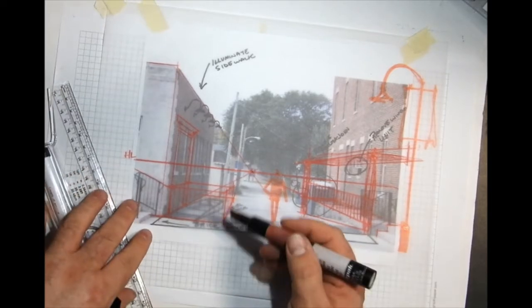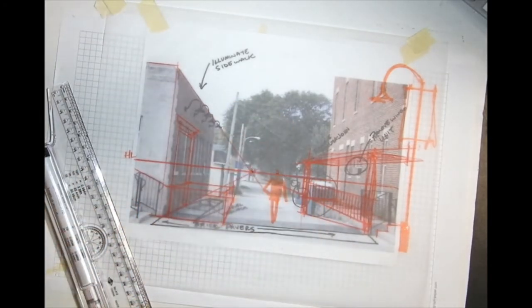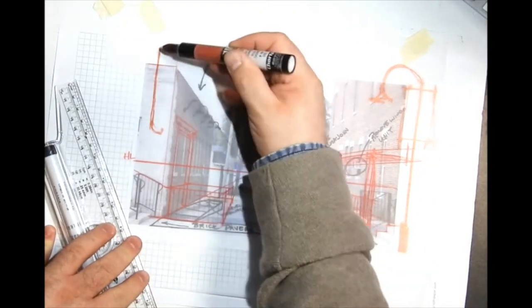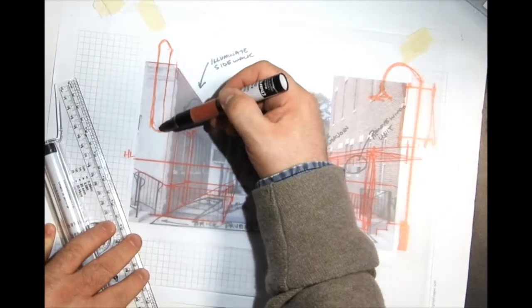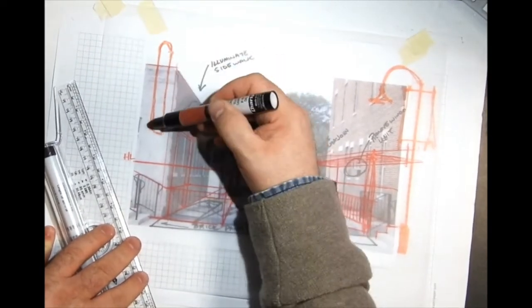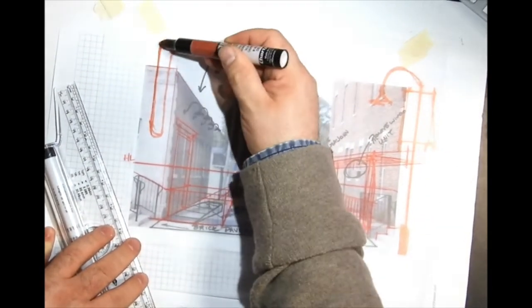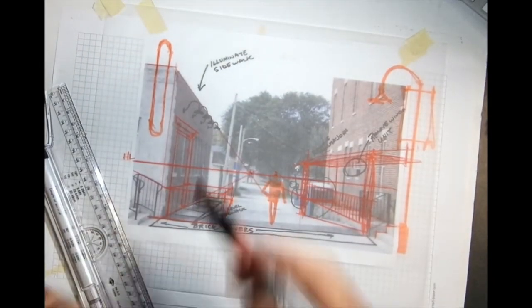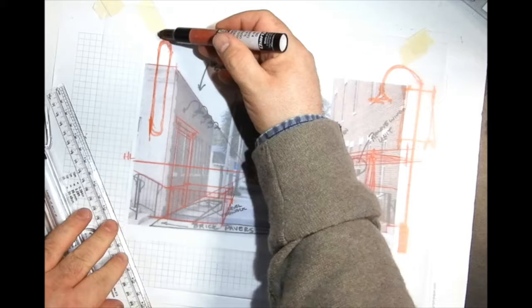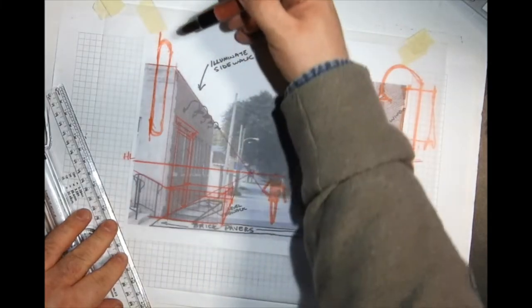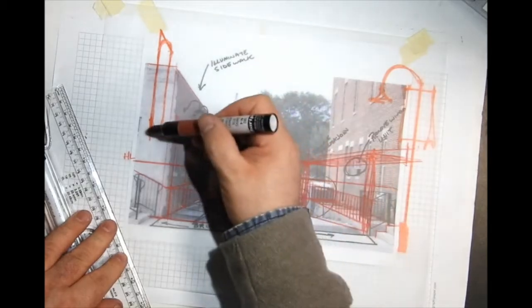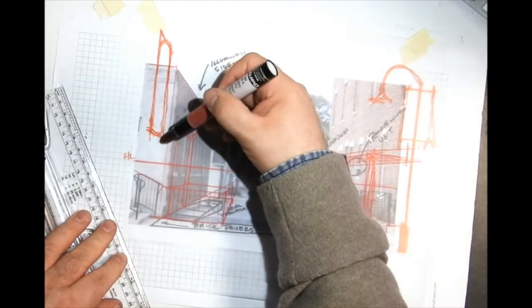Maybe this restaurant has some signage, some fun signage. Maybe it's going to be lit up. Any shape you want. Could be square, could be that. Just keep in mind it has to vanish to the vanishing point.